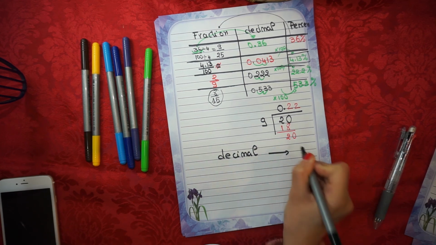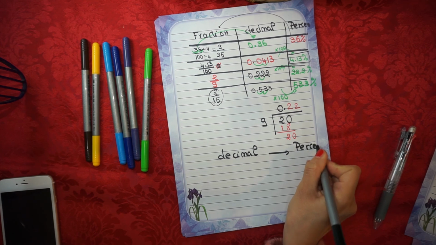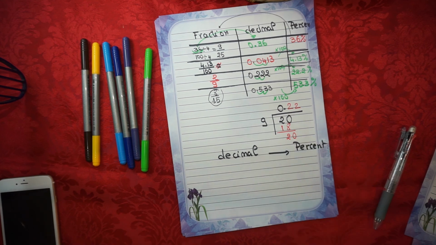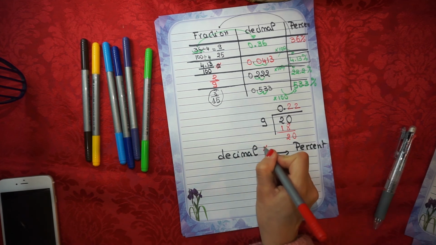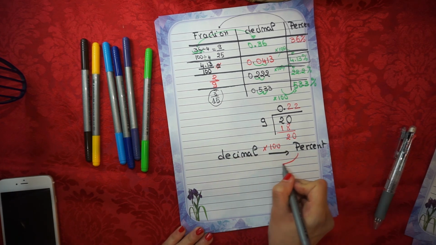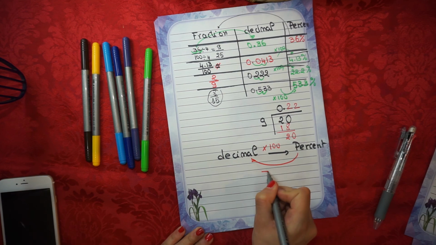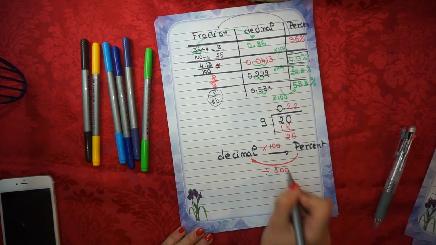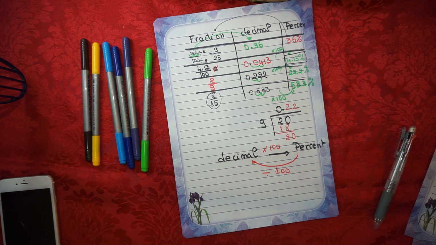So to recap, I said from a decimal to a percent, we have to multiply by 100. And if I'm going from a percent to a decimal, I have to divide by 100. And that's it.